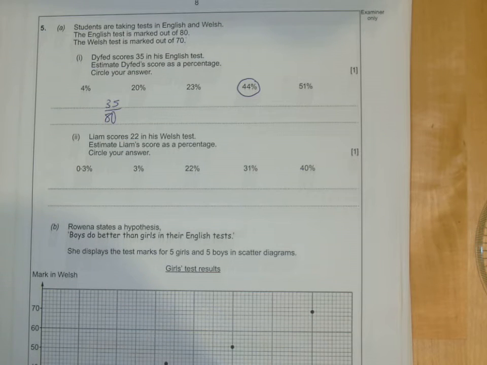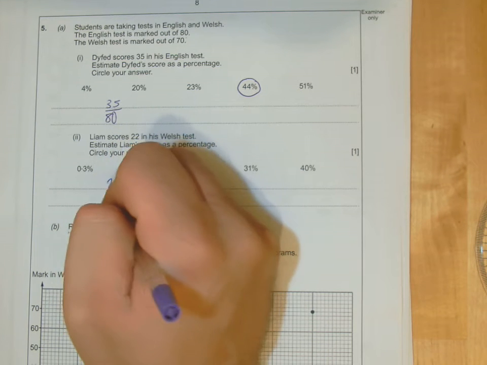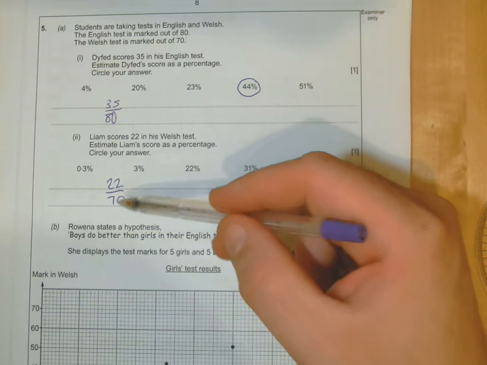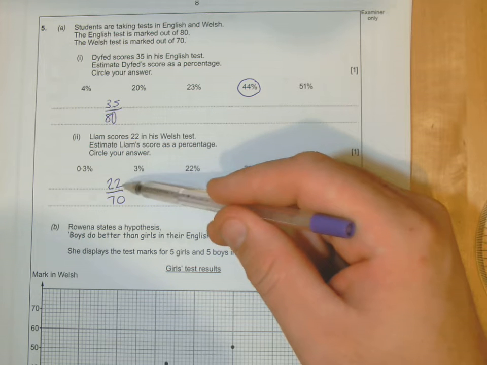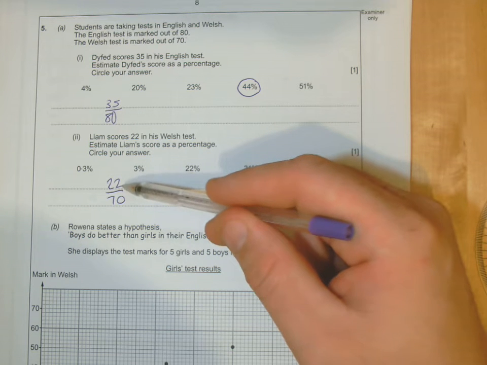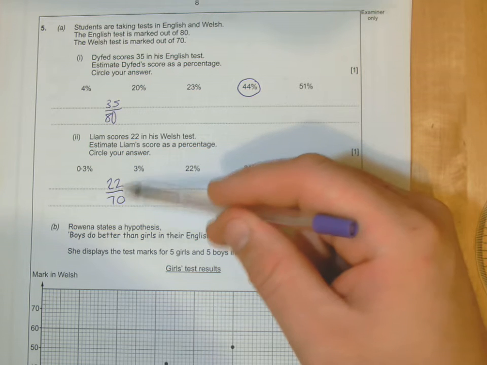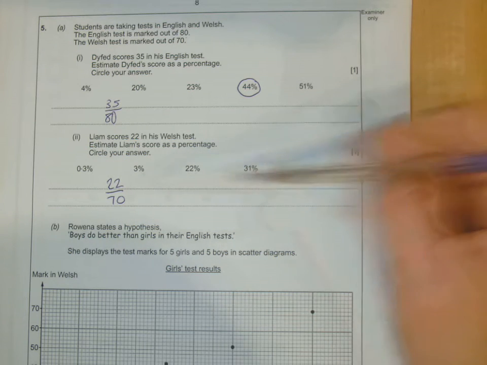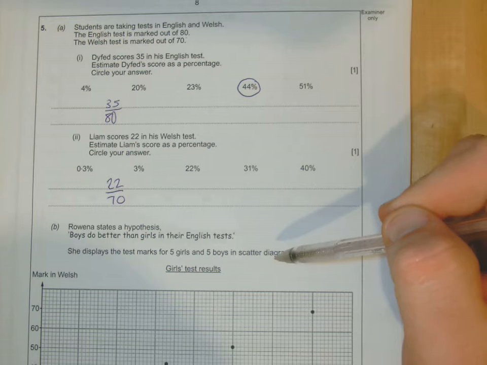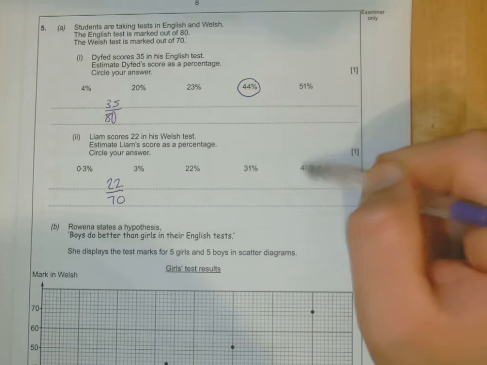Part 2 then, it says Liam scores 22 in his Welsh test. Estimate Liam's score as a percentage. Now 22 out of 70, that's what Welsh is out of. You might not be too clear on what this is. When I look at that, I'd say it's roughly a third, because if you triple 22, times it by 3, you get 66, so it is roughly a third, maybe a little bit less than a third. So you might see straight away what this is as a percentage, and I'd certainly be homing in on that one, but you might not be sure.